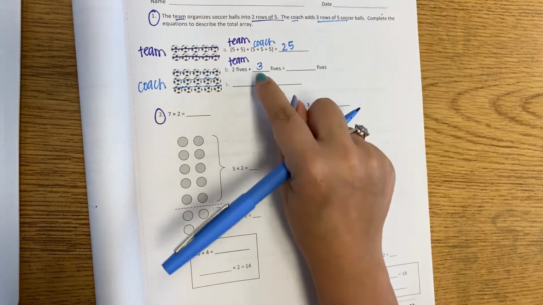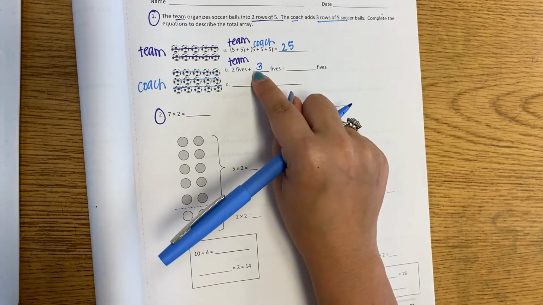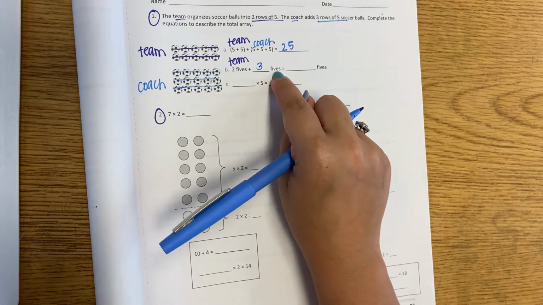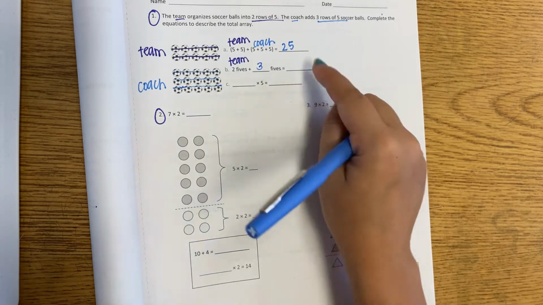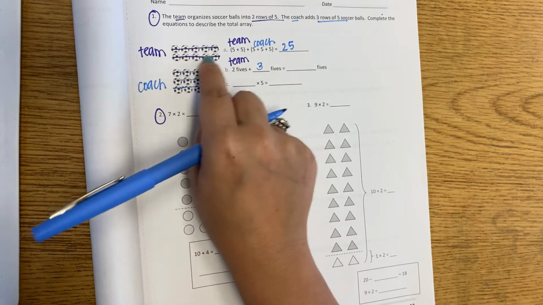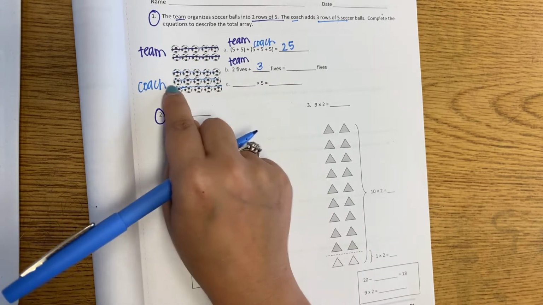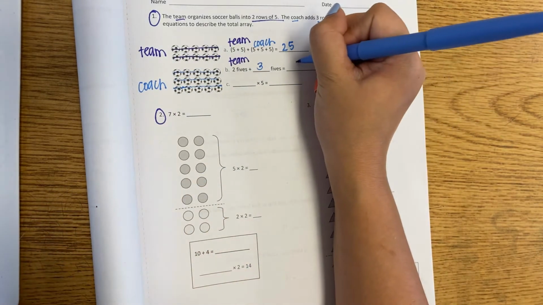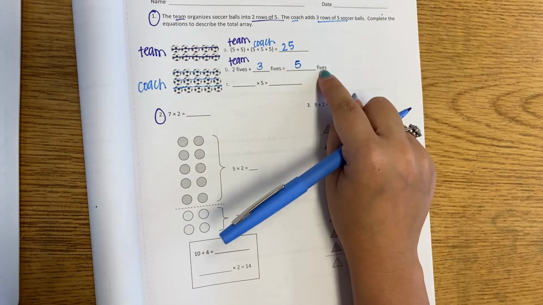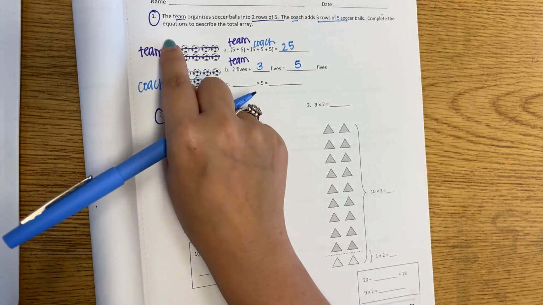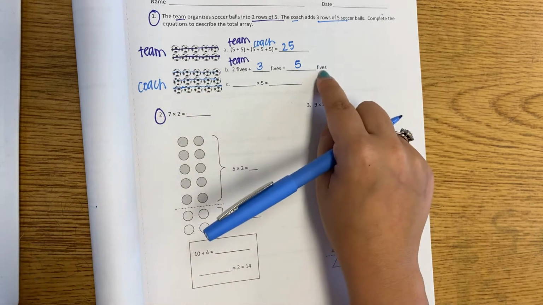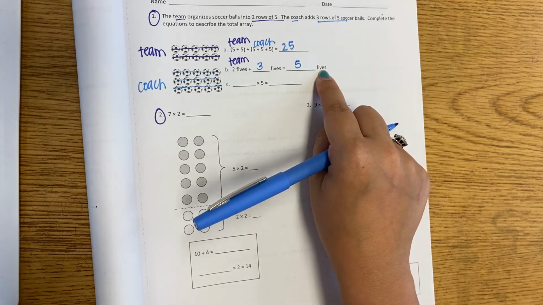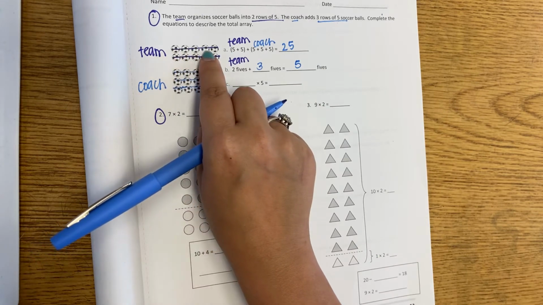So 3 rows of 5s. 3 rows with 5 soccer balls equals how many rows all together? 1, 2, 3, 4, 5. We have 5 rows of 5 soccer balls, 5 rows with 5 soccer balls in each row.